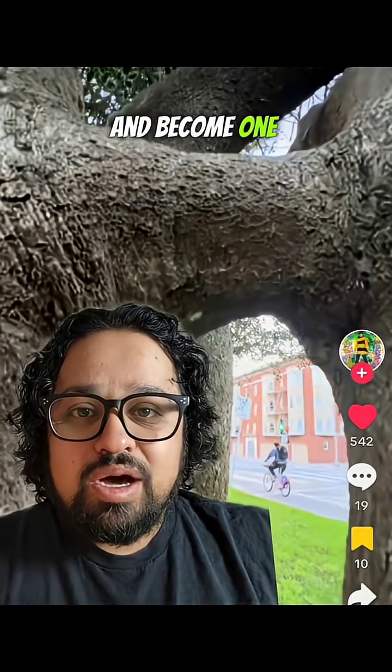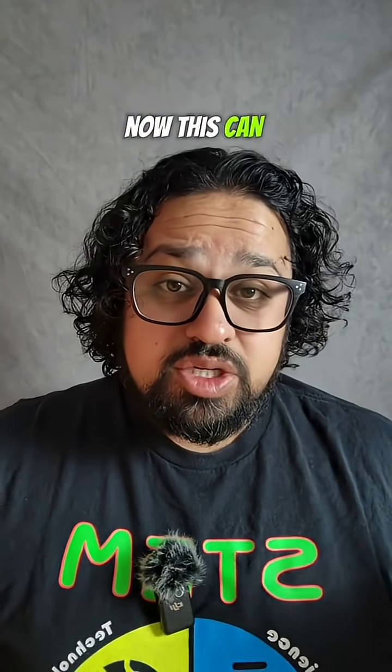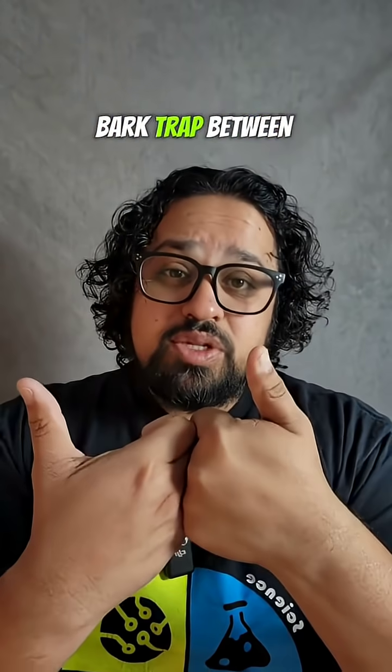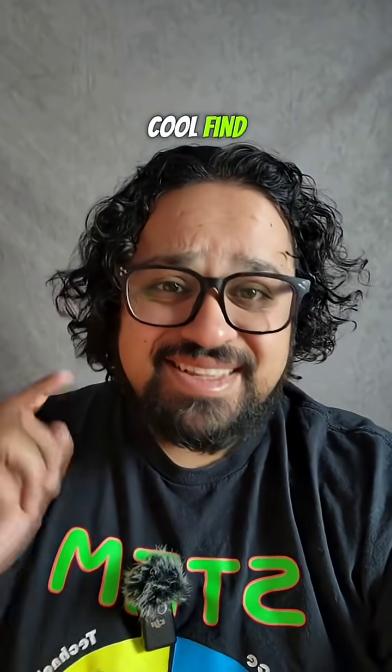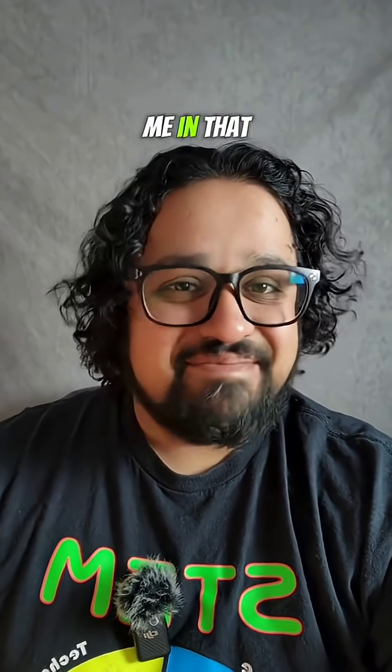But they can graft together. So yeah, they're sharing their vascular system now, and eventually these two stems might grow all the way together and become one big stem. Now, this can potentially cause other problems because you get bark trapped between the stems. It's called a bark inclusion, and sometimes you can get a weak point and stuff like that. But yeah, this was a really cool find. Thanks for sharing it, and thanks to people who tagged me in that. That's a fun one.